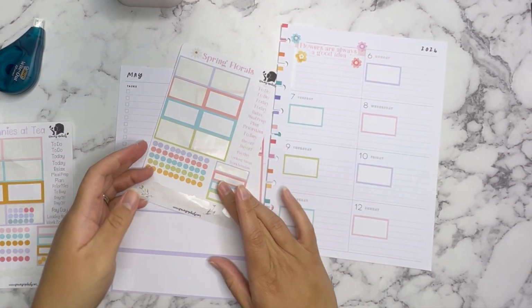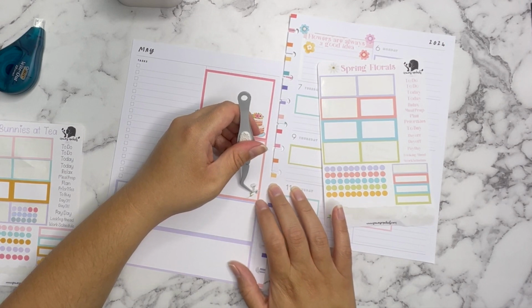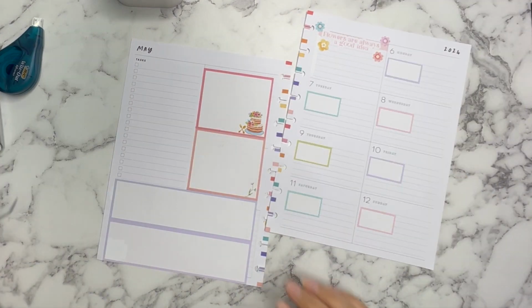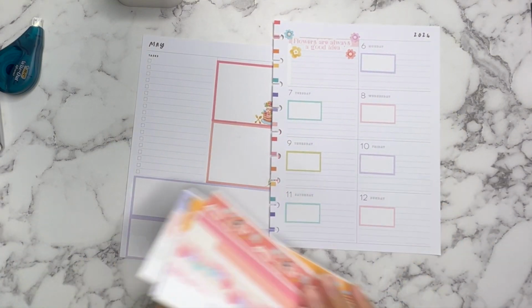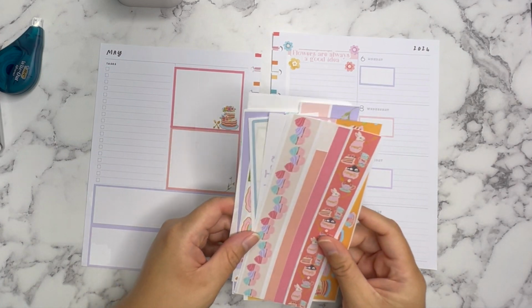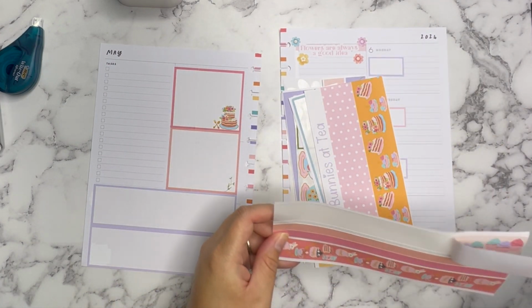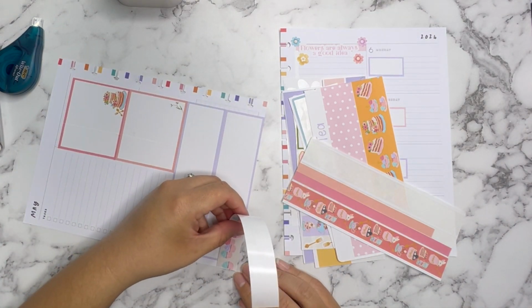This right there. Okay, and I think I can put that here. I was trying to figure out what I was going to put there. Well, now I know. Okay, so I think I'm done with the functionals for now. Now we're going to go in with some deco. Let me see. I think I want to put the cupcakes across the bottom. Those are fun.